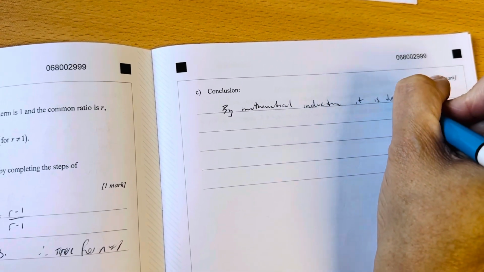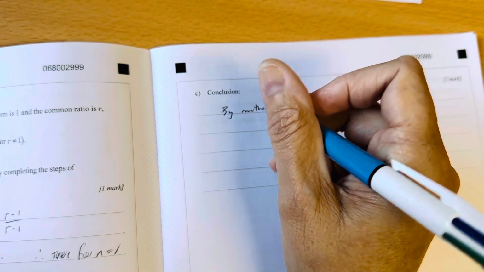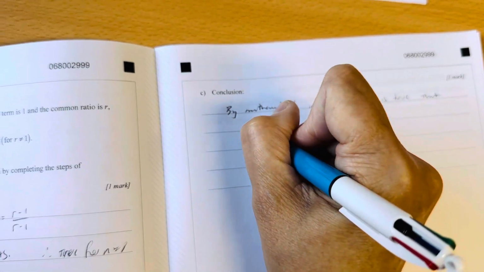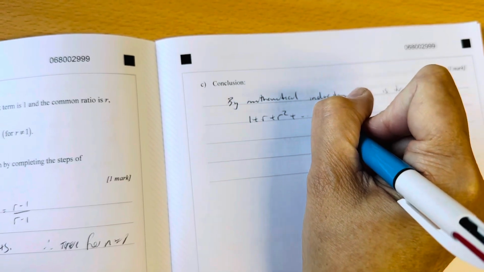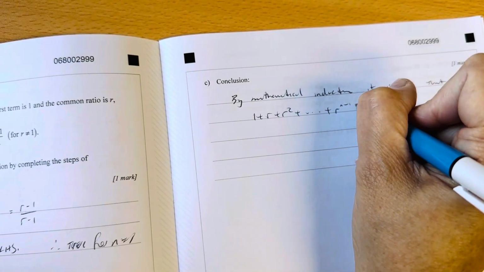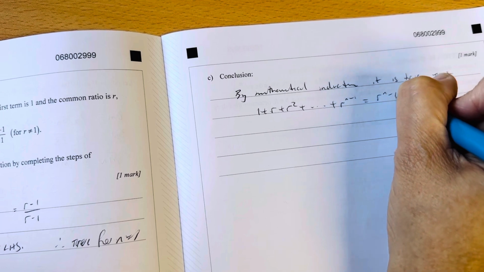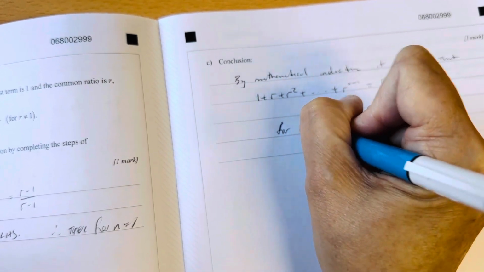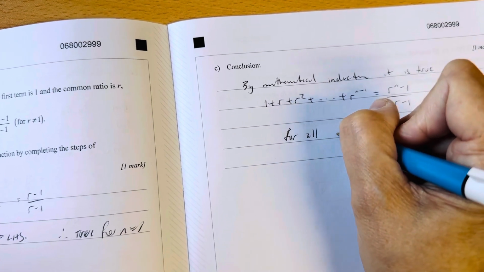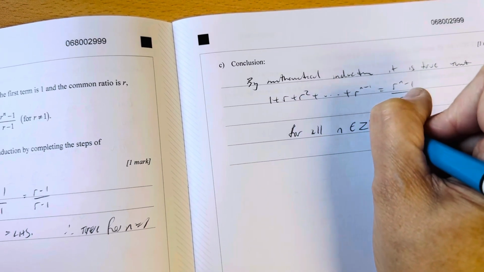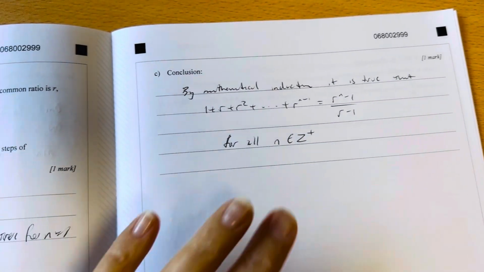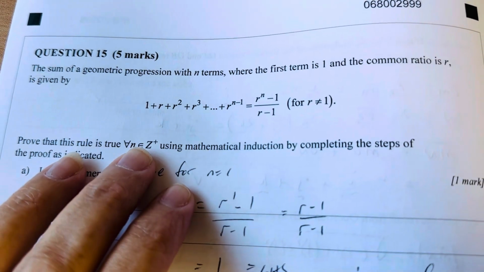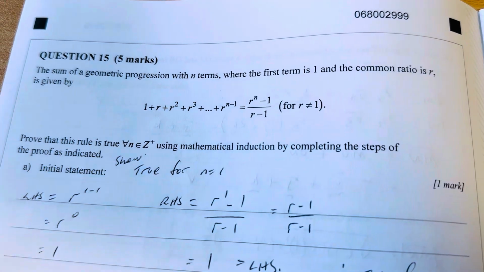It is true that, some sort of wording this, 1 plus r squared plus dot dot dot plus r to the n take 1 is equal to r to the n take 1 over r take 1 for all n an element of Z plus, the notation on my n just mirroring what was given in the question.